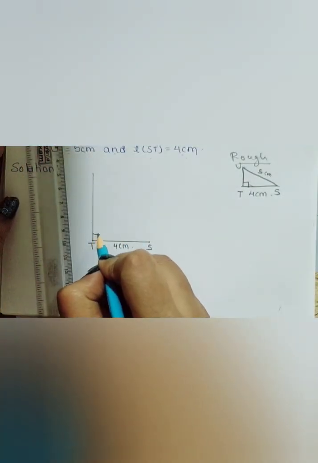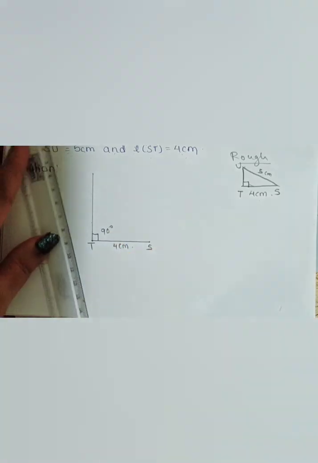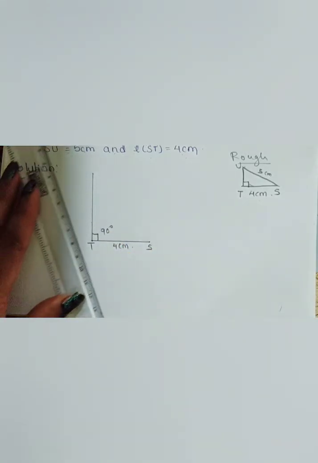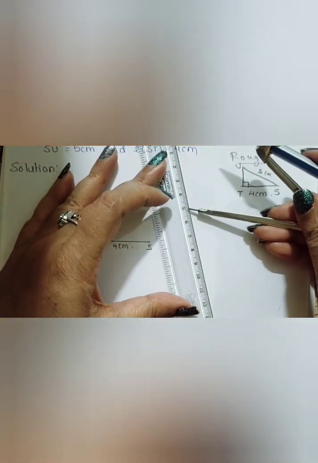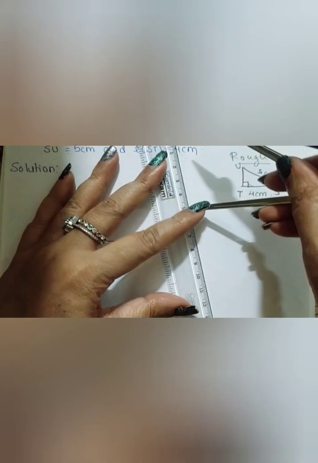This is 90 degree. Now what is given? SU is given 5 centimeter. We'll take 5 centimeter with the help of scale.